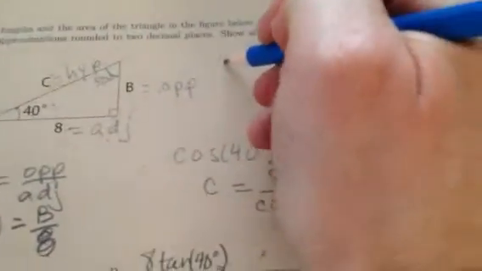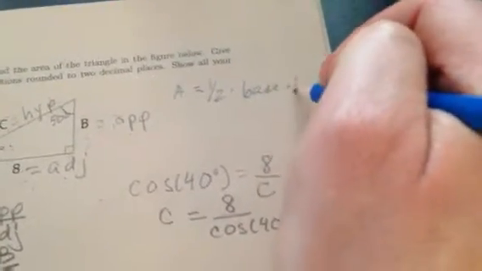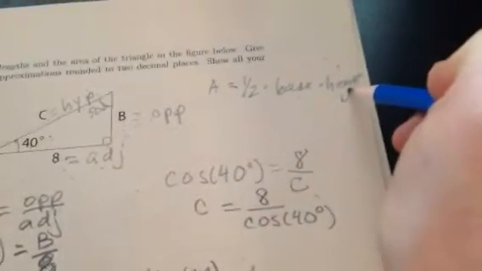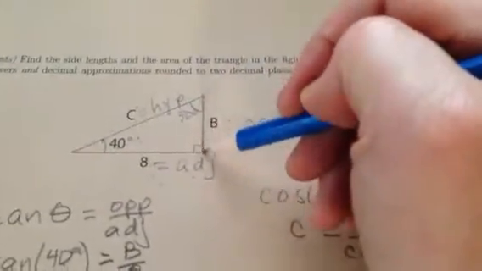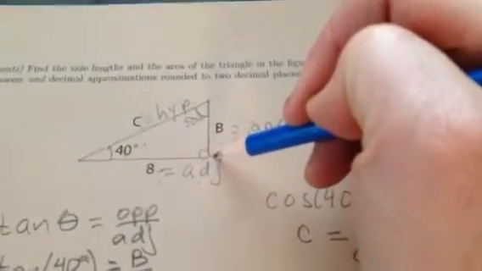Now area is equal to 1/2 times the base times the height. Now the base and the height of a triangle, on a right triangle, are the two sides separated from a 90-degree angle. So in this case, B is our height and 8 is our base.